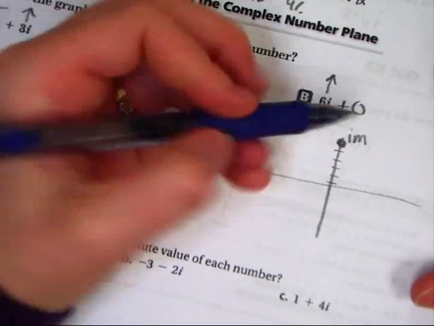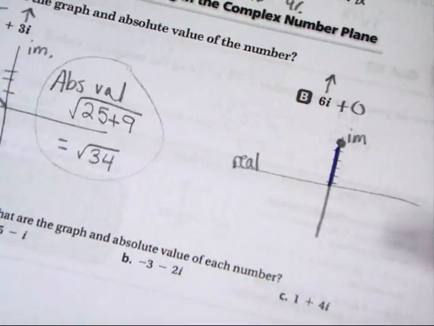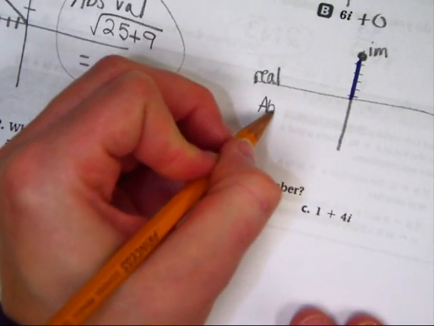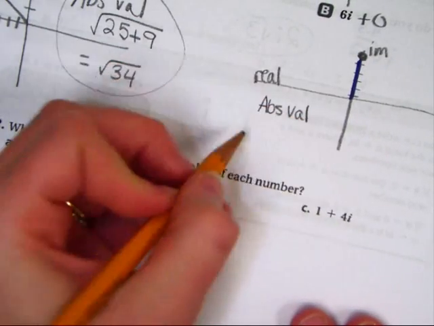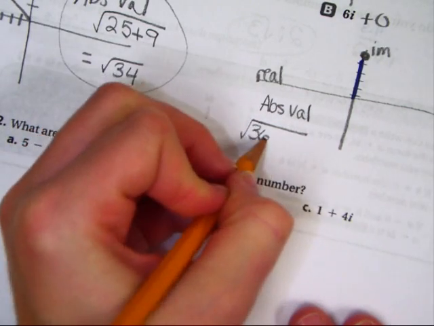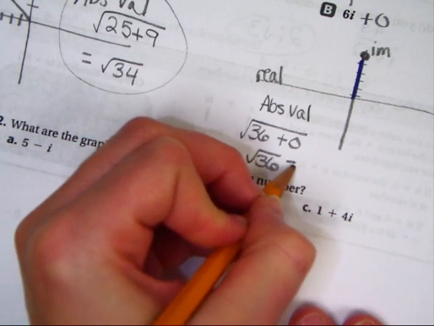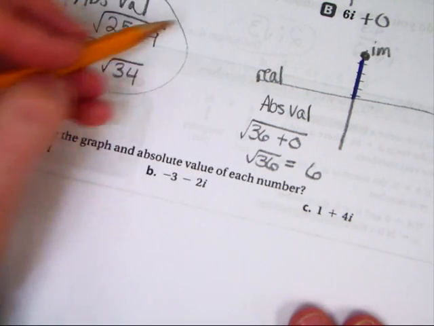In order to find its distance, it's asking you to find this blue line right here, its distance away from 0. Ready? Let's find its absolute value. So we take the square root of 6 squared is 36, plus 0 squared is 0. So that's the square root of 36. The answer is 6.